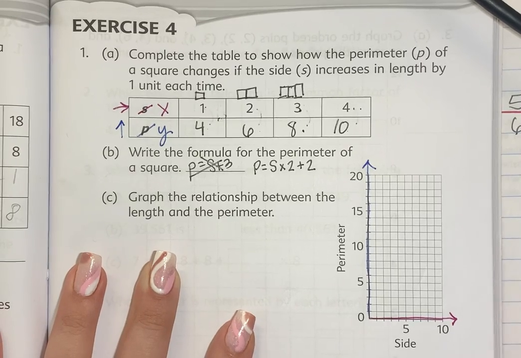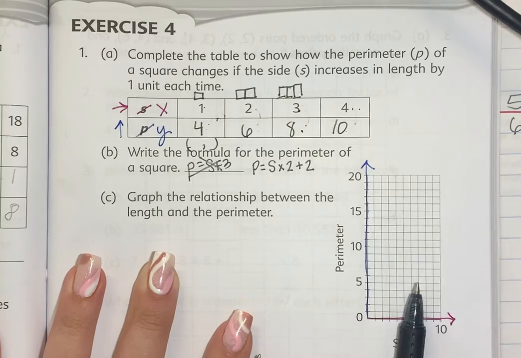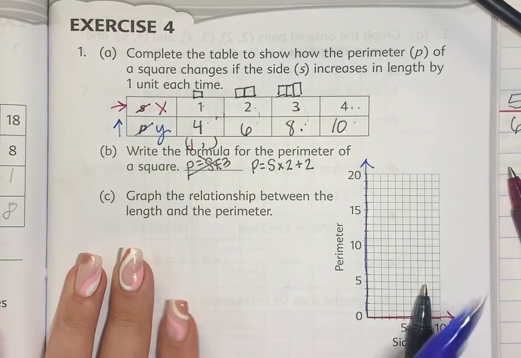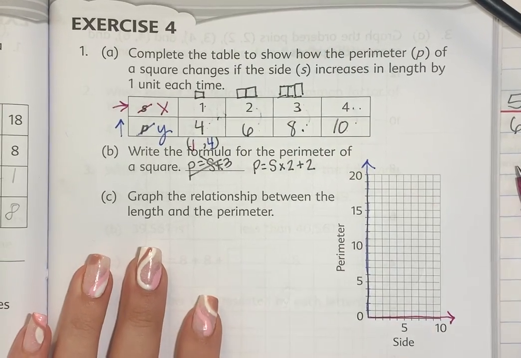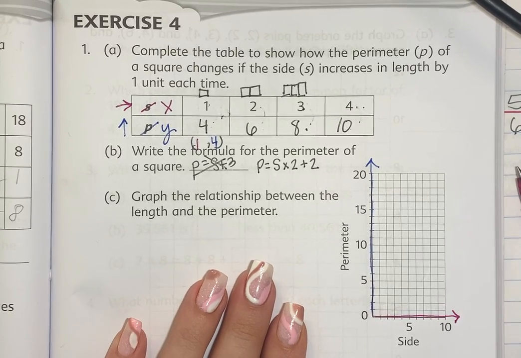My y-axis stands for, Zane? Your perimeter. It stands for my perimeter, so I can rename that y. My ordered pair will be made up of x and y. I could call this one (1, 4).